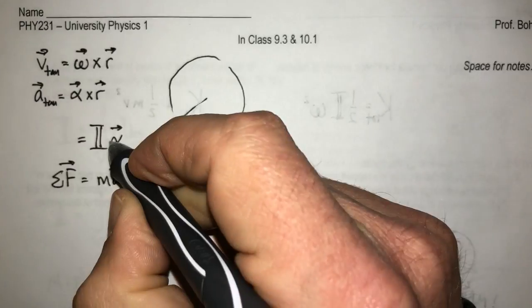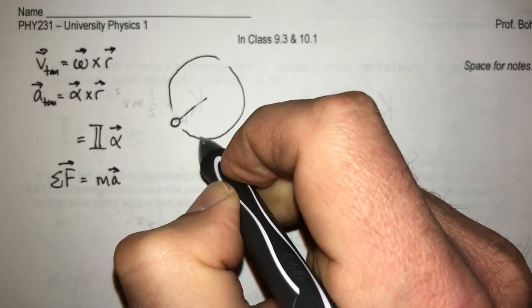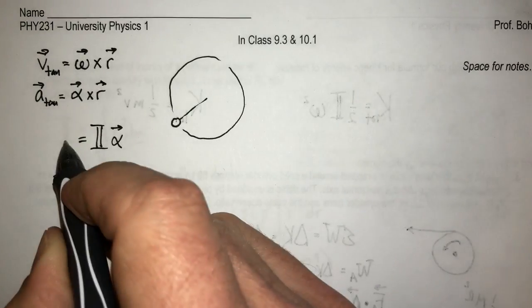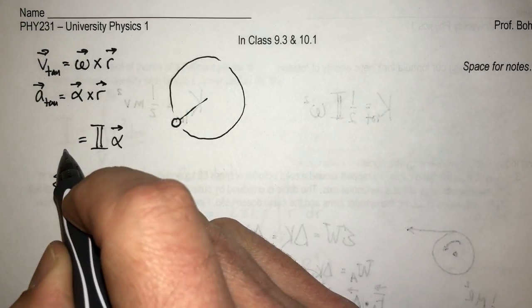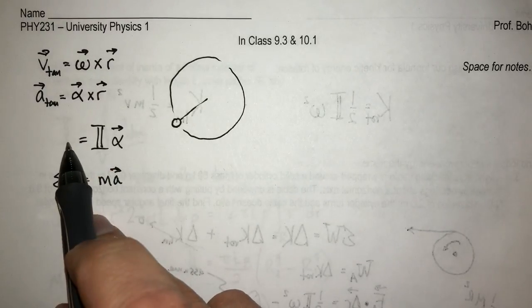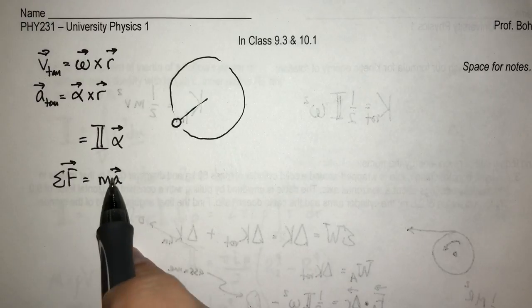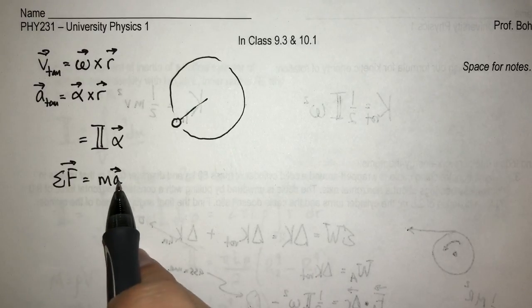If we're going to change its angular velocity, change the rate at which it's going around in a circle, that means we must have exerted some sort of rotational force to speed it up or slow it down. Okay, and that should be somehow relatable to net force is mass times acceleration.